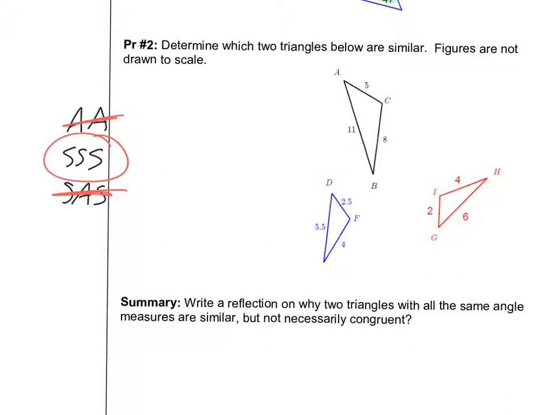So I want you to go ahead and give that a shot, see if you can figure out which two triangles have to be similar. I will say this, there's supposed to be an E down here, got cut off. All right, go ahead and give that a shot, and then pause the video, and then check back when you're ready to check your work.